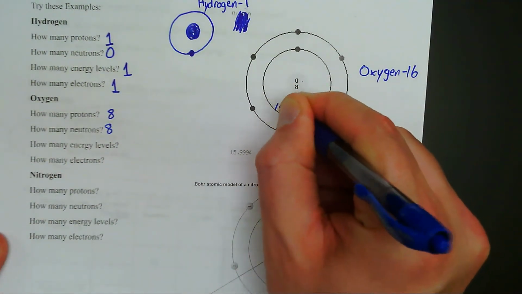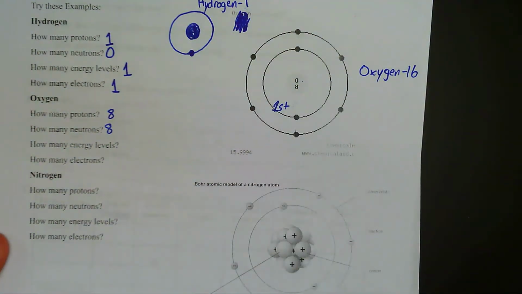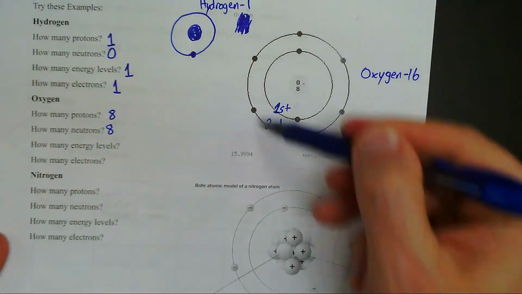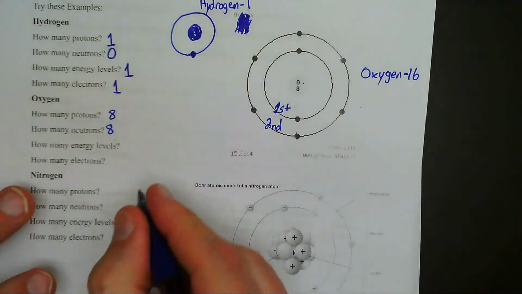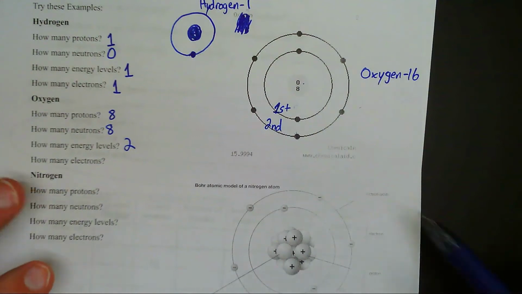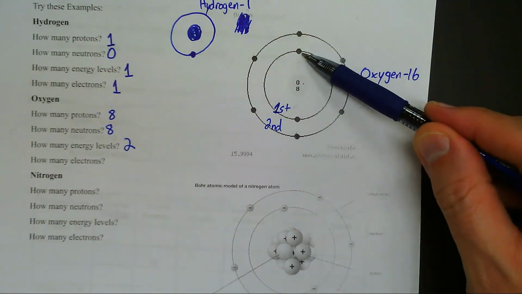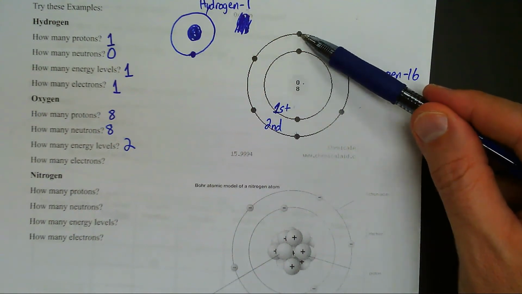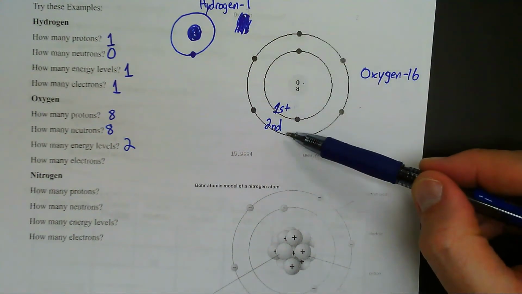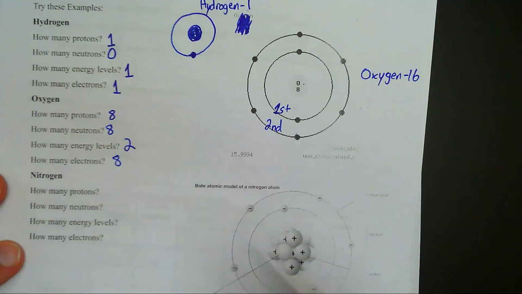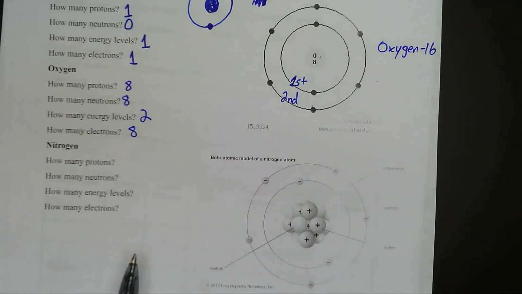Here's the first energy level, right there. Here's the second energy level. We have 2 rings around it. So we would have 2 energy levels with a total of, it should add up to 8. 1, 2, and then we'll go around starting from the top. 3, 4, 5, 6, 7, 8. So yes, a total of 8 electrons. All right, if y'all would, guys, please do nitrogen for homework.